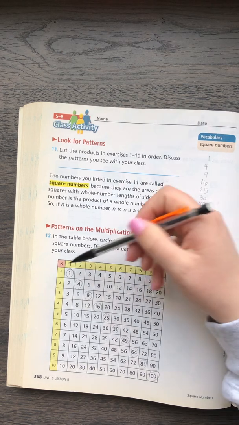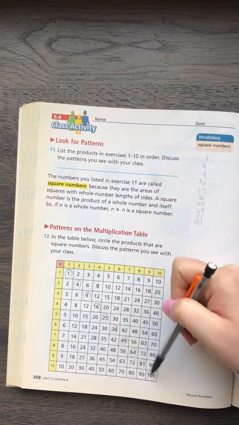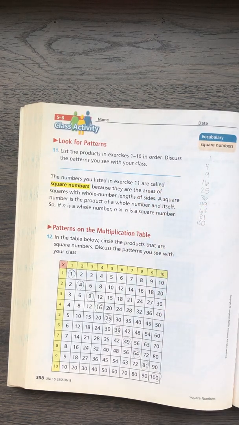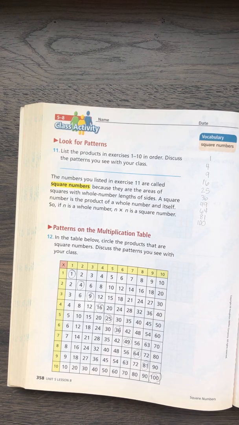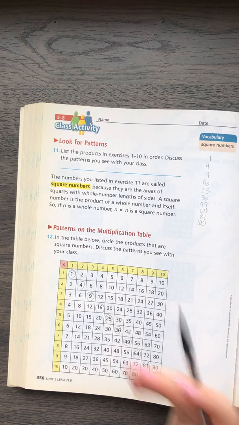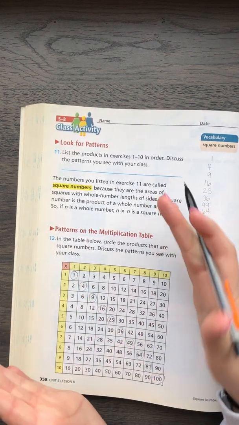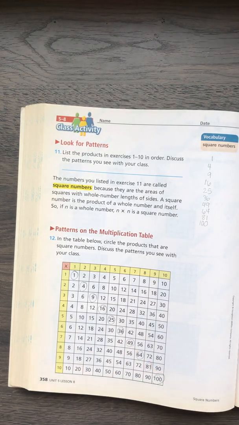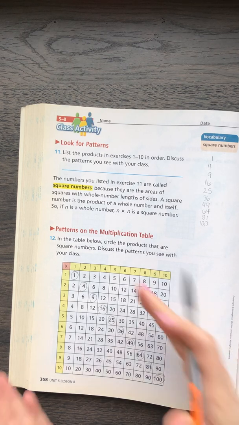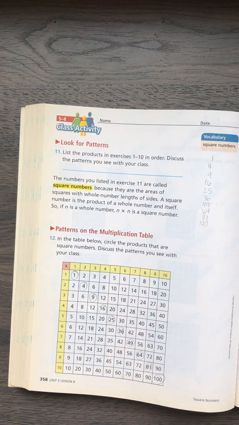If you said they make a diagonal line going down and to the right, that's correct. What else do we notice about this? Maybe our diagonal is forming a line of symmetry? Yeah, I think so. I think if we fold our table in half, we would have a line of symmetry. What else do we notice about our square numbers?